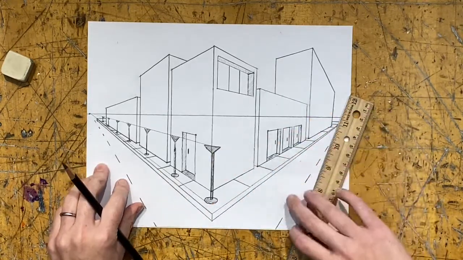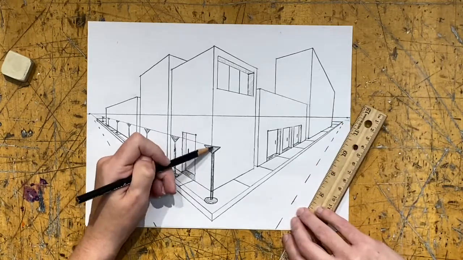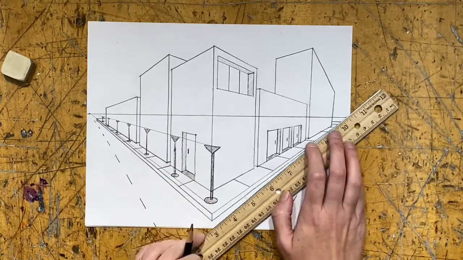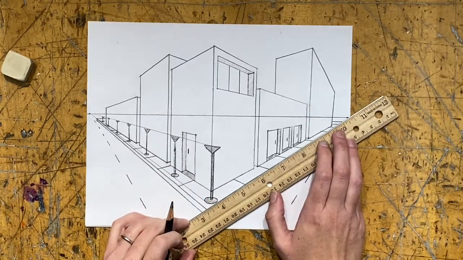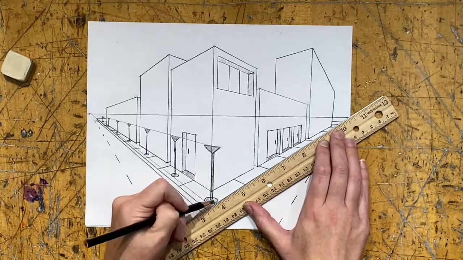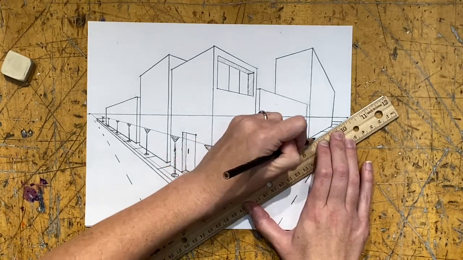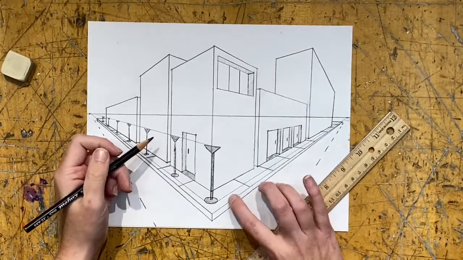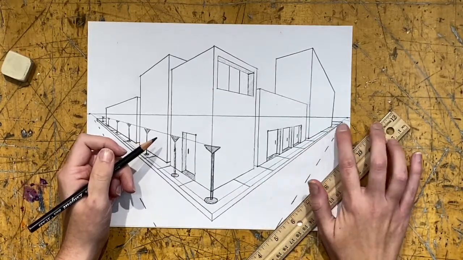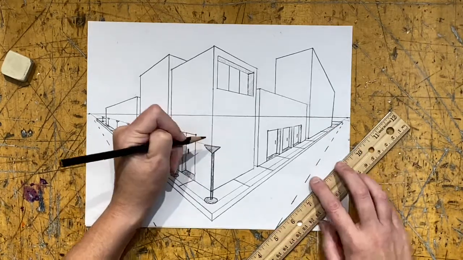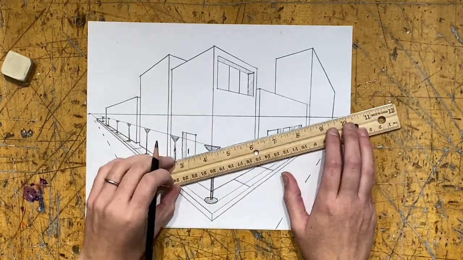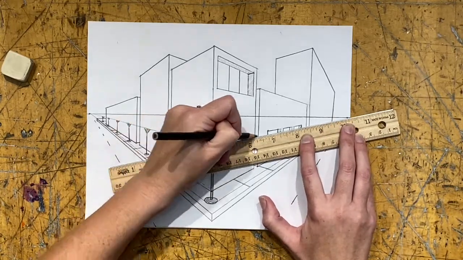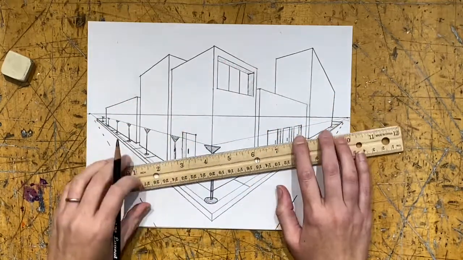Do the same thing now for the right-hand side. So I'm going to work off of that very first lamppost I made right at the corner here. So the bottom edge of that, again, is going to line up with my vanishing point on the right. And I'm going to draw a light line back towards the right, that my lamppost will live in. So they can't be any lower than that converging line that I just drew. Same thing now for the top.